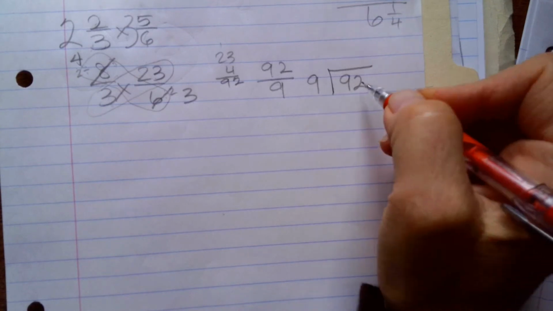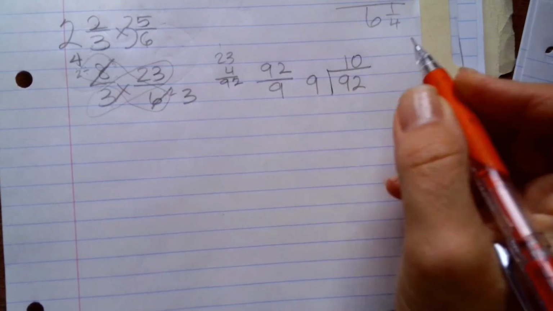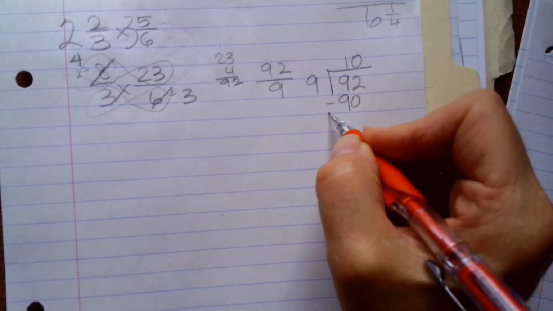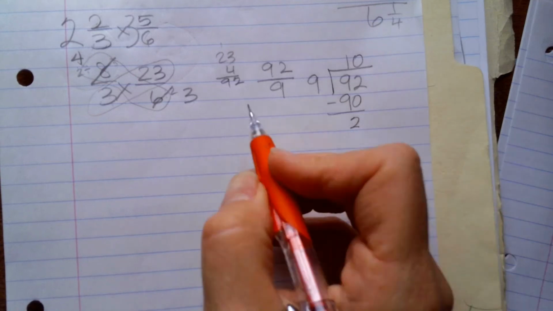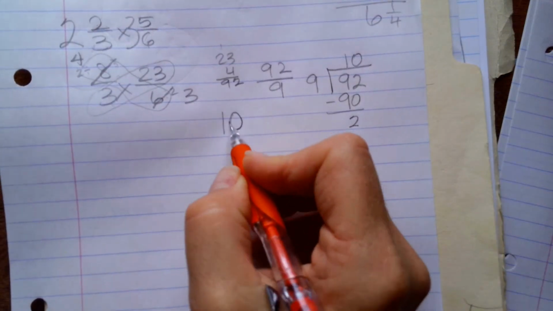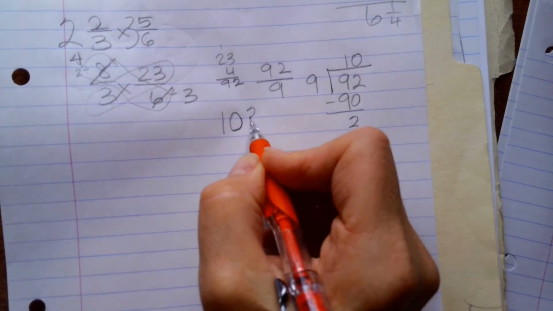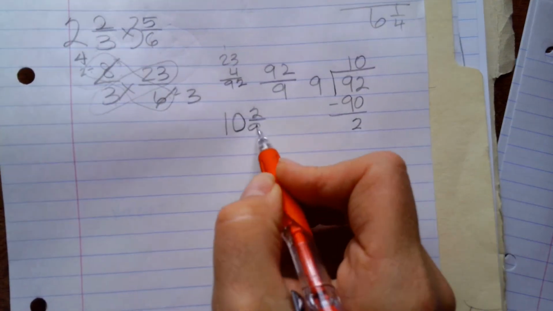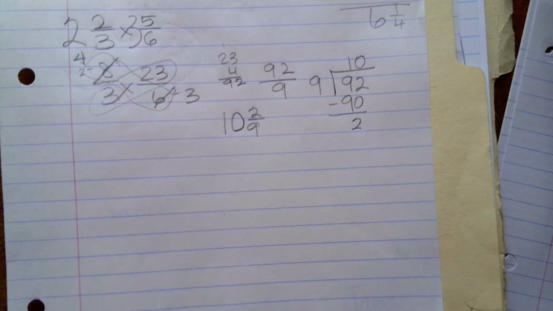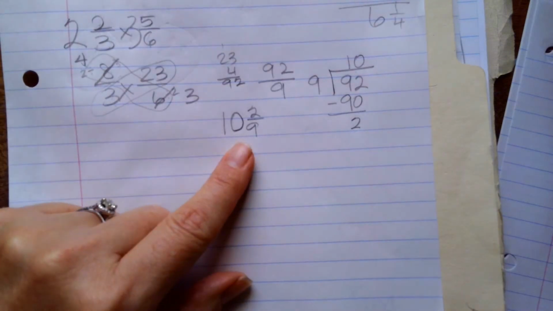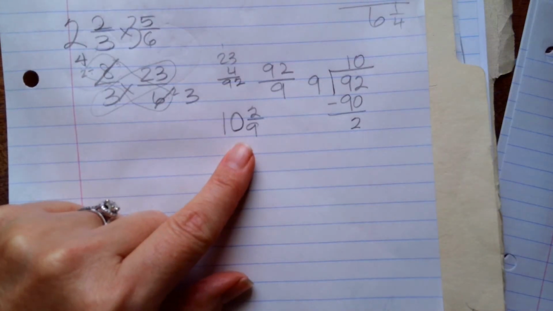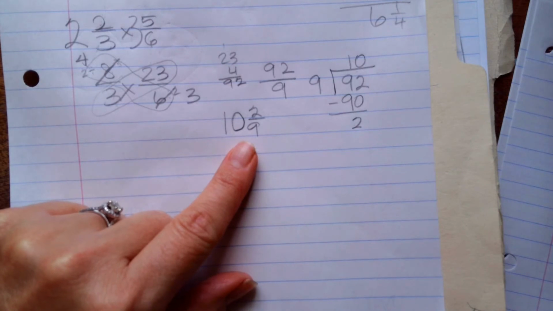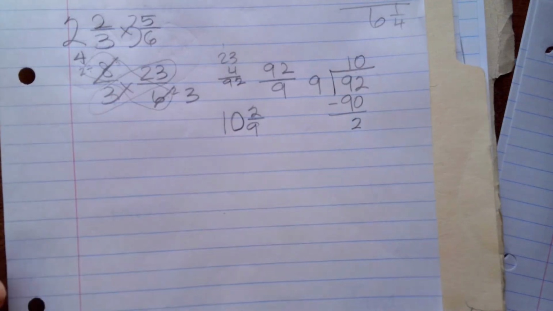So 9 goes into 90 10 times. 10 times 9 is 90. 2 left over. So my fraction would be whole number 10. My remainder is 2. That becomes my numerator, and my denominator stays the same. And then I'm just going to check, can 2/9 be simplified anymore, just in case I made an error? No, they have nothing in common except for 1.